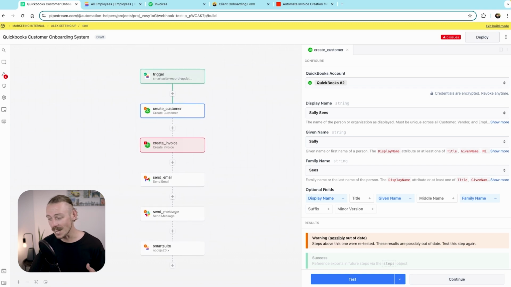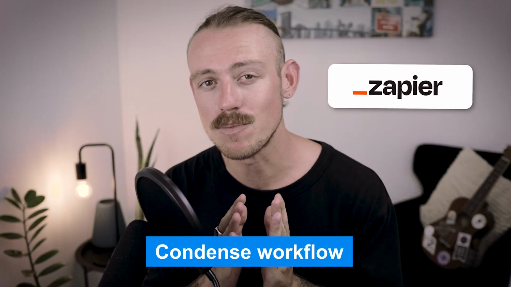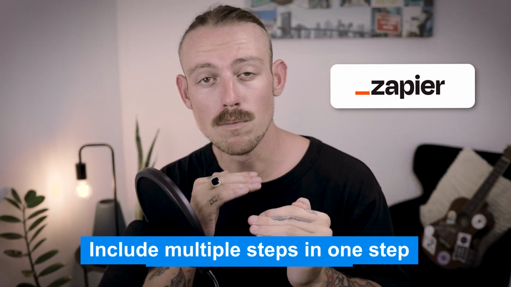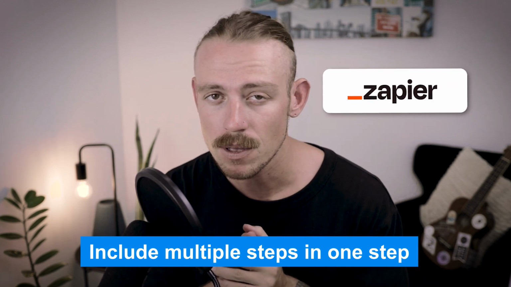Now, with Pipedream and other automation tools, rather than charging our team step by step, it takes the entire run and then charges us for that. If you do want to be using a platform like Zapier because it's easier to set up and understand, try and condense your workflow as much as you can. Try and include multiple steps in one singular step, because if your workflows include multi-steps, these can quickly add up.